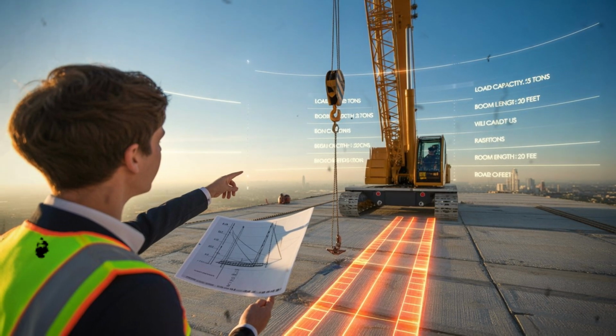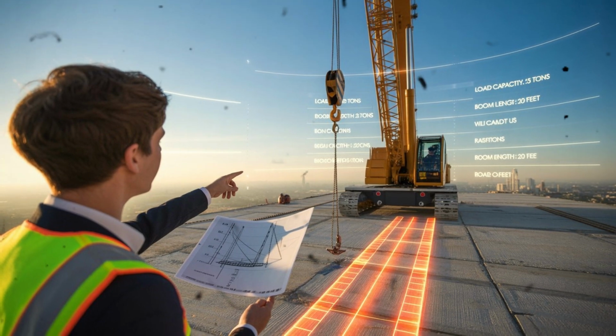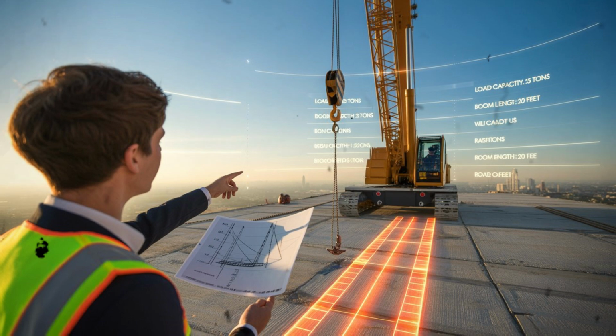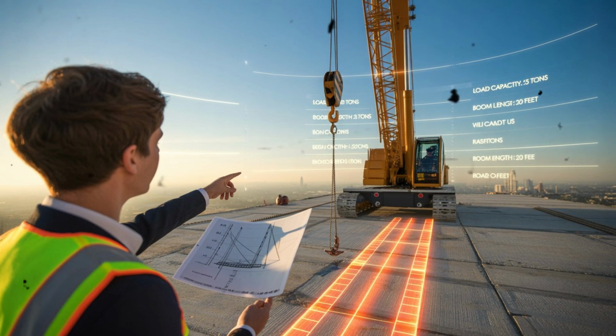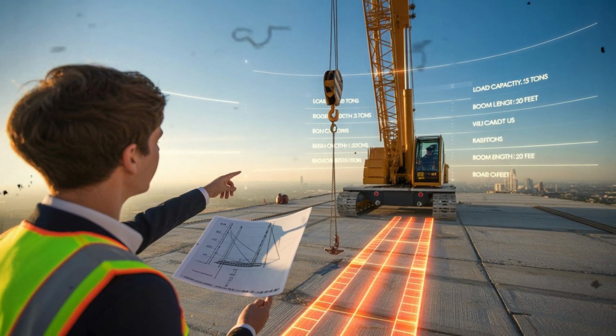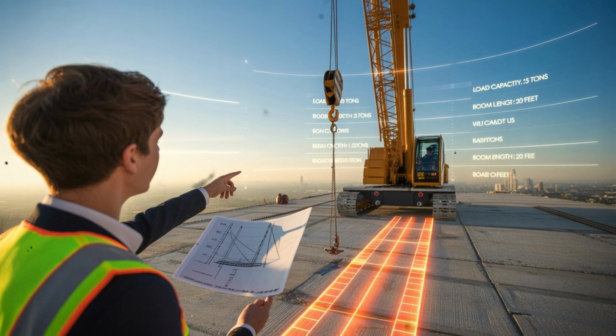Step 1, know your load. This includes not just the object being lifted, but also slings, shackles, spreader bars, everything. Step 2, measure the radius carefully. Use a measuring tape or laser rangefinder from the center pin of the crane to the center of the load. Step 3, identify the boom length and angle. This determines your reach and directly affects capacity.